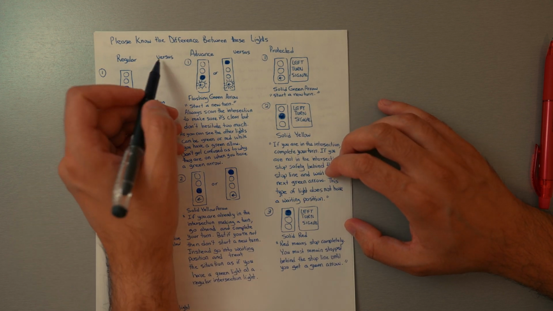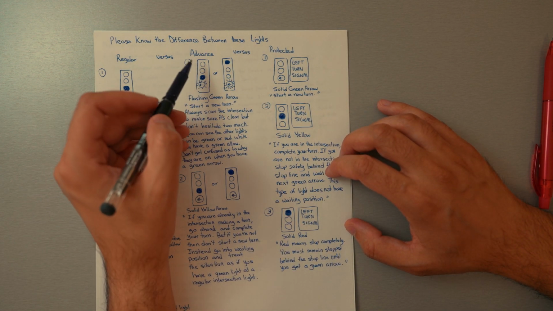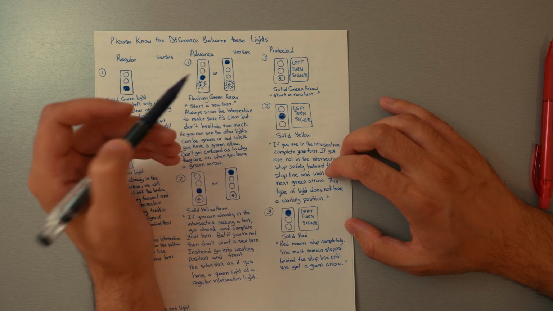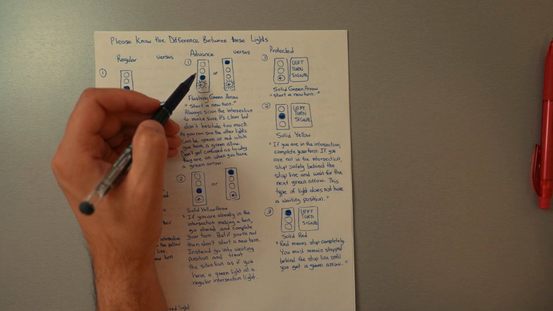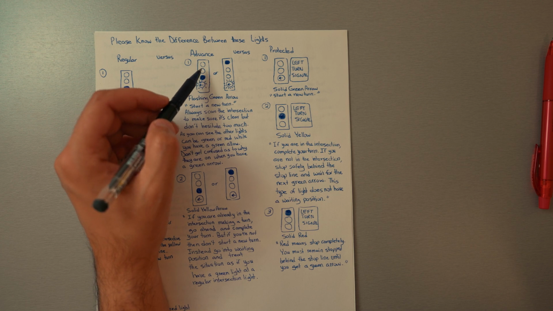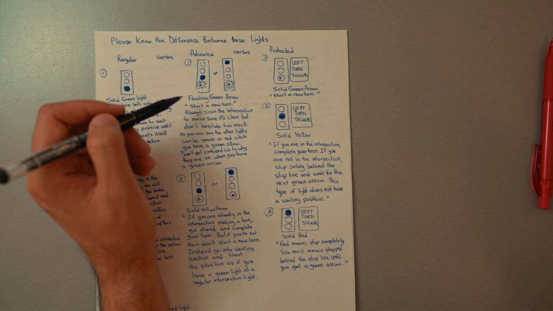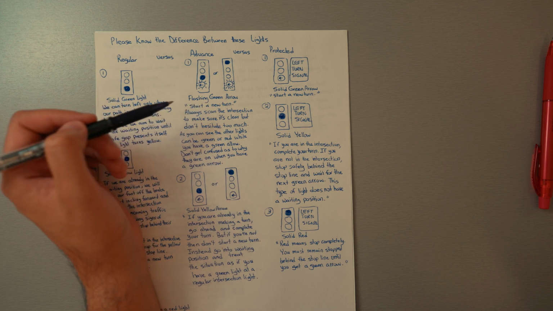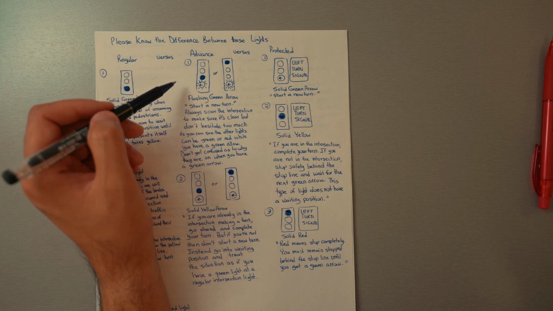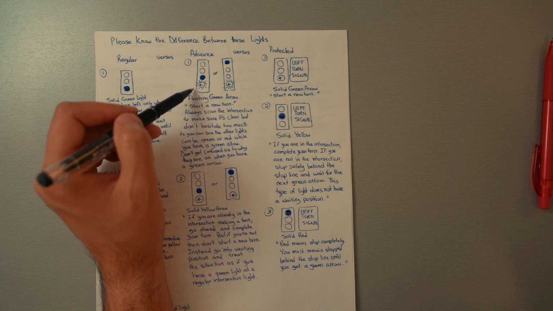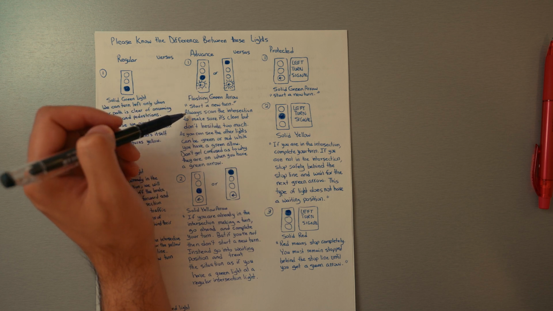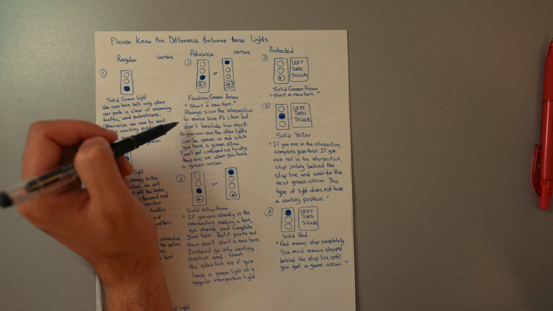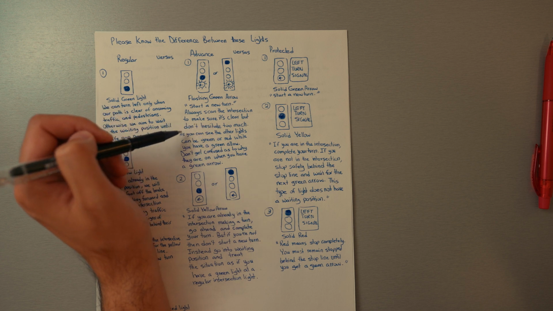Now let's compare this with the advanced turn signals. This is the 4-circle light. Okay, so as you're approaching the intersection, pay attention to how many circles this light has. And if it's a flashing green arrow, it's telling you, okay, you can start a new turn. Right now, nobody else at this intersection has a right of way but you. So always scan the intersection to make sure it's clear, but don't hesitate too much.